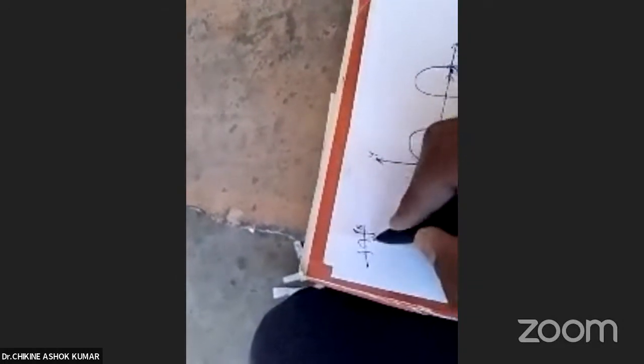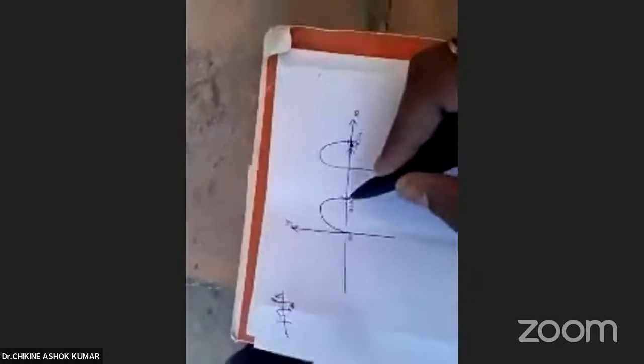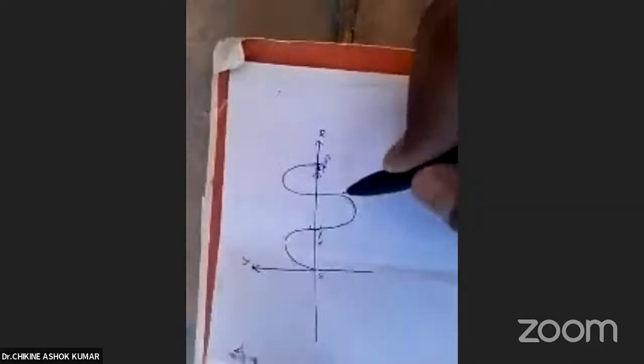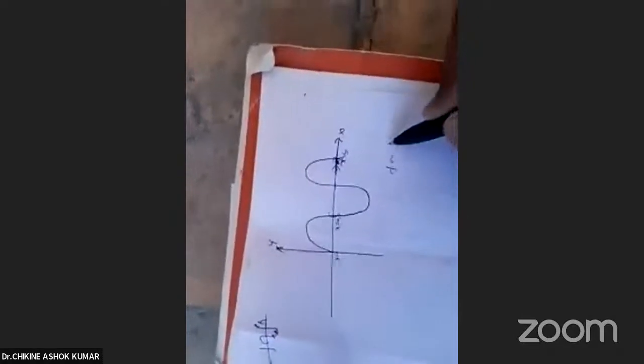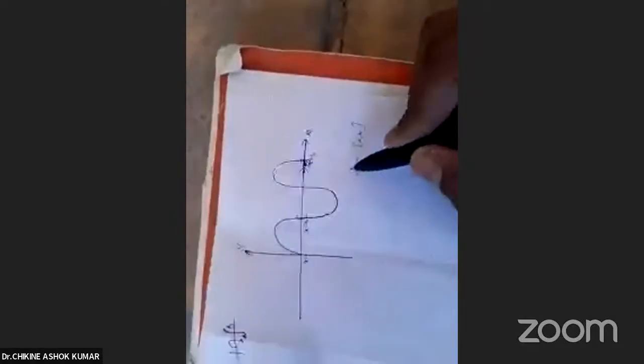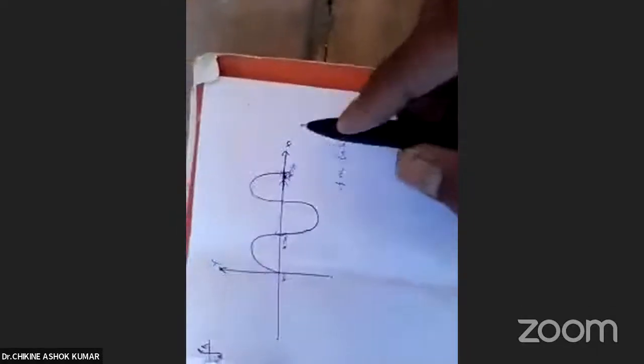Okay, if I take it like this, it is a discontinuity. Here from here to here there is a gap, so it is a discontinuity. But here I am not taking any gap from x equal to a to b, so it is a continuous curve from x equal to a to b. So f is continuous on closed interval a comma b, and we know that every continuous function is always differentiable. Therefore f is differentiable on open interval a comma b.